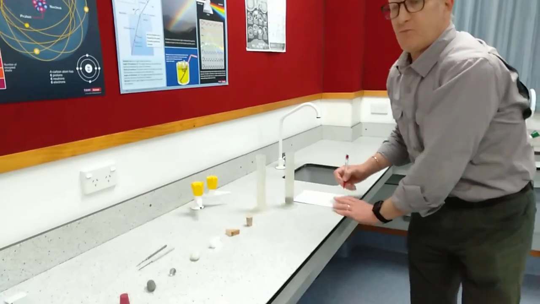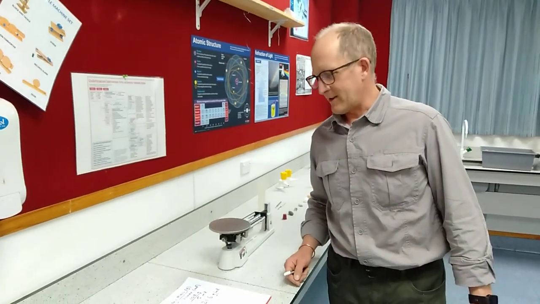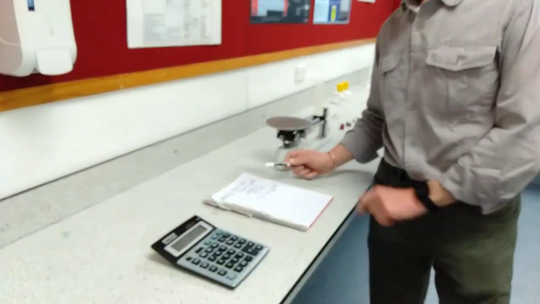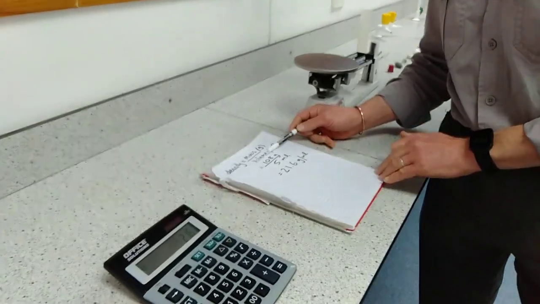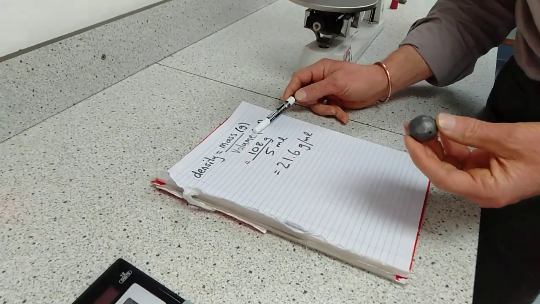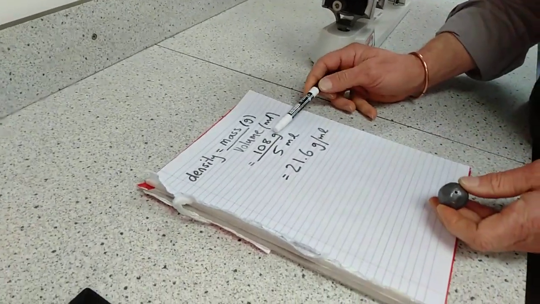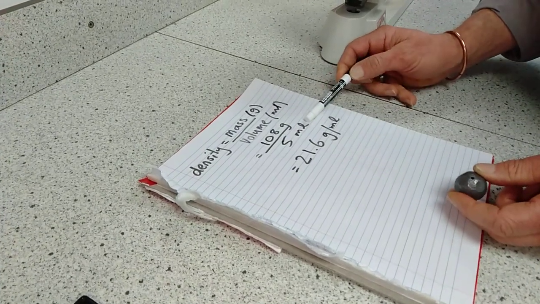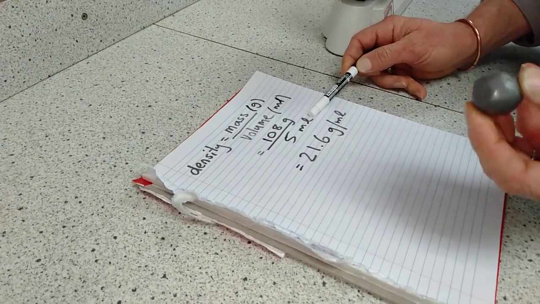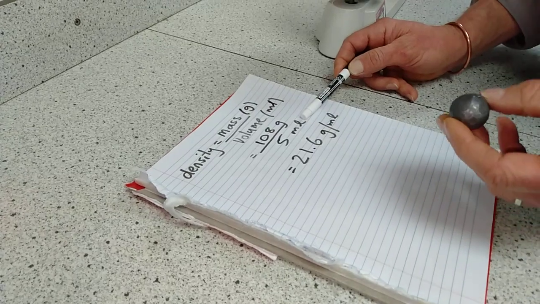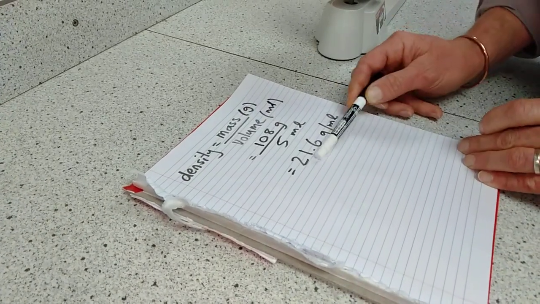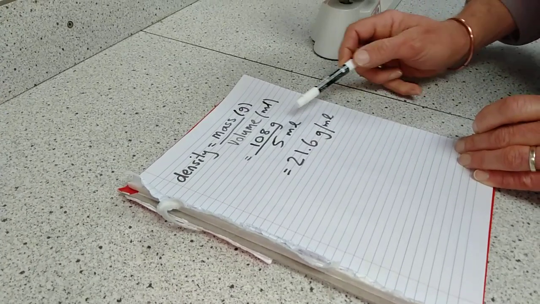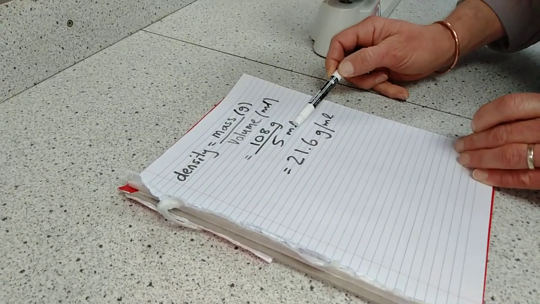Right, we are ready to calculate density. We have a measurement for mass, we have a measurement for volume for our lead sinker. If you remember, it was 108 grams for mass, and we calculated 5 milliliters that this lead ball took up, the volume. You do the maths and you come up with a value of 21.6. The units are grams per milliliter.